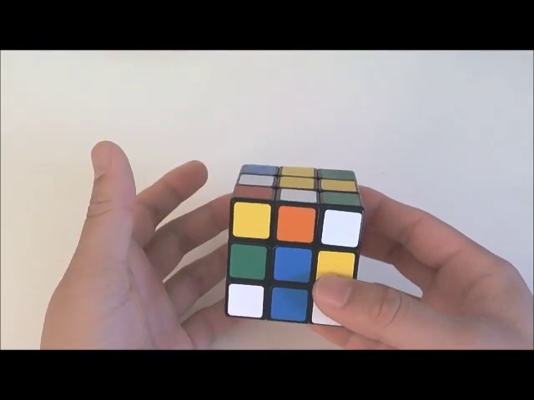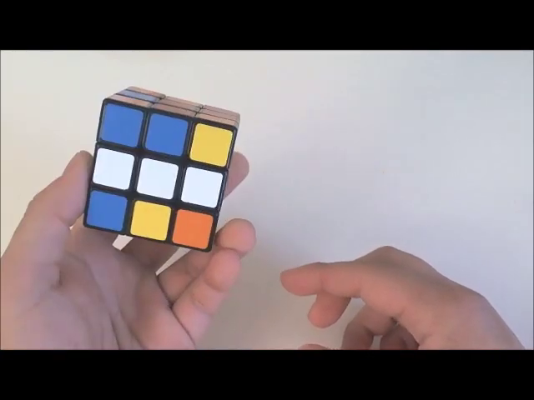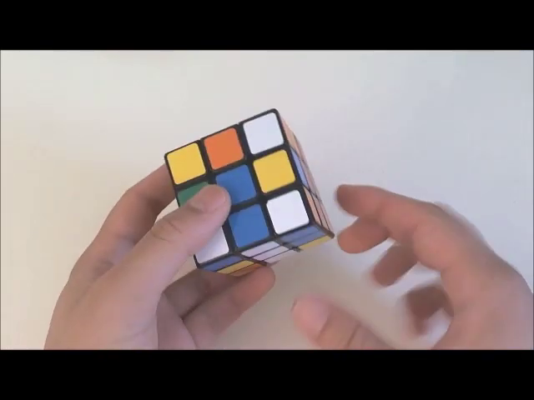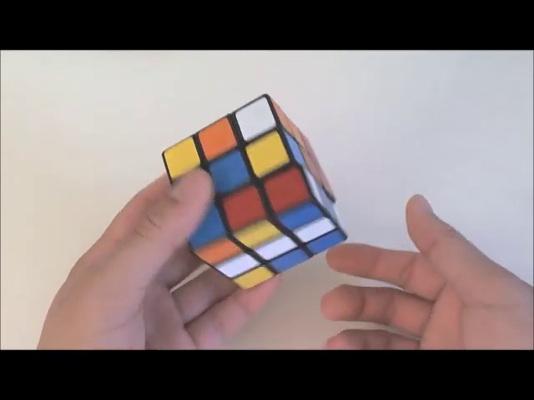The first thing that could happen when you solve the EO is that the line is simply solved, and this is really nice, and you've just saved a bunch of time. Sometimes, or most of the time, it's not like this at all. Sometimes you can get it like this.